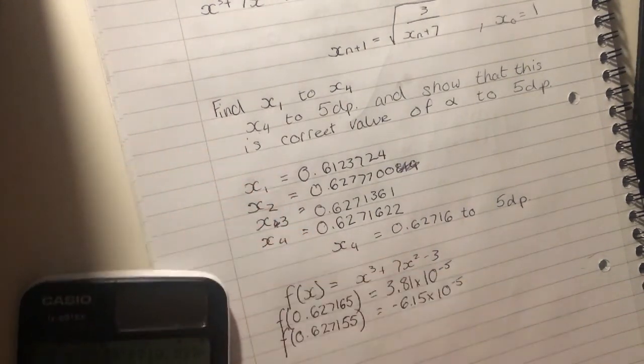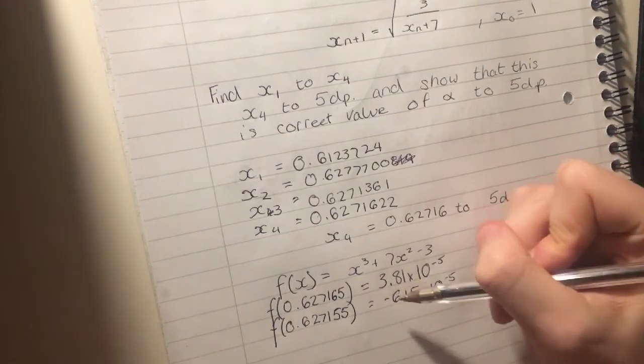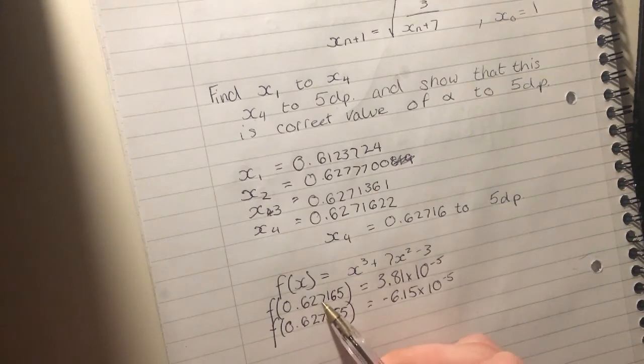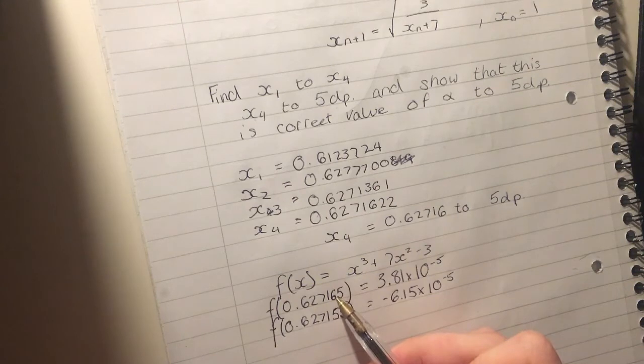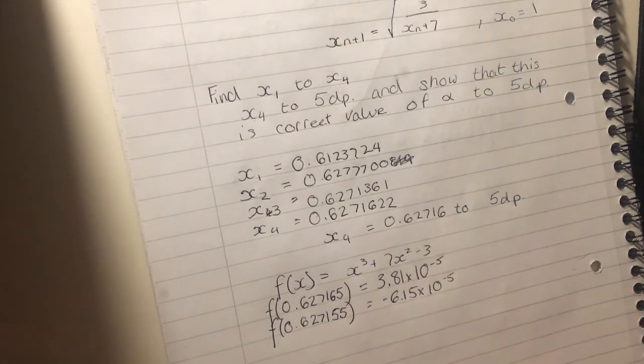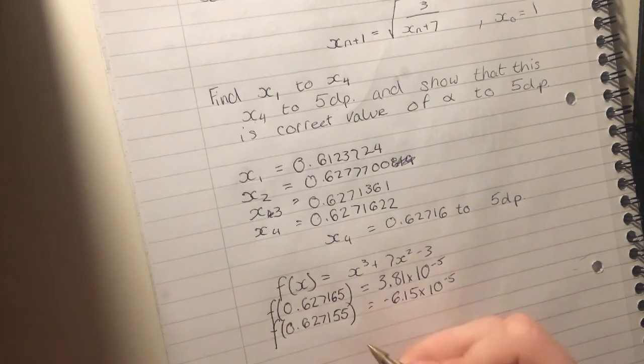Anyway, right. So basically, what this means is that there's a sign change, and the reason why there's a sign change is because the root is in between these two numbers. And if it's in between these two numbers, that means that the root to 5 decimal places is equal to this, and that is all we need to do. No, wait, I lied. We need to write something.